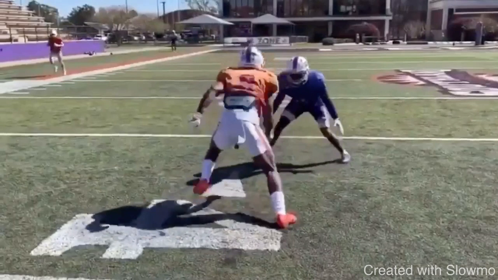I hope this video gives you guys some value, teaches you a few different things about this curl route, how to use a stutter move, just overall how you can improve your game.